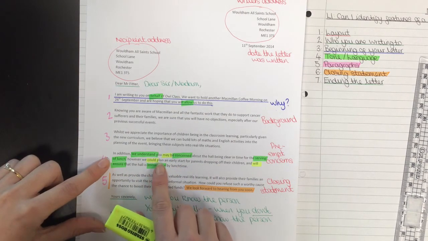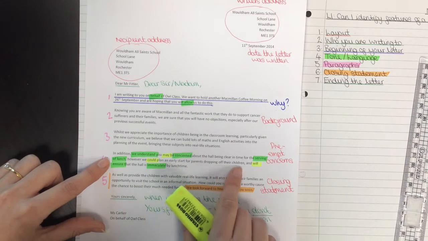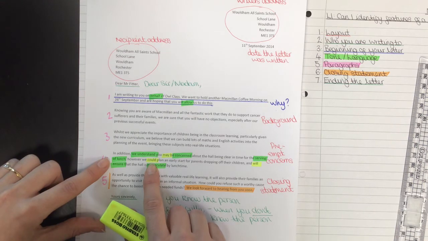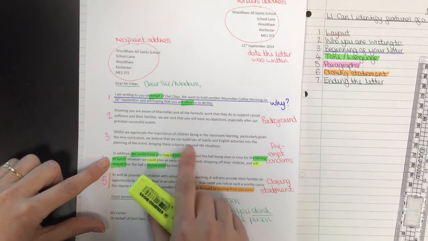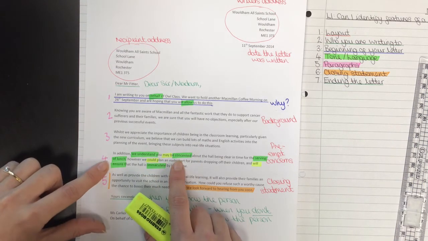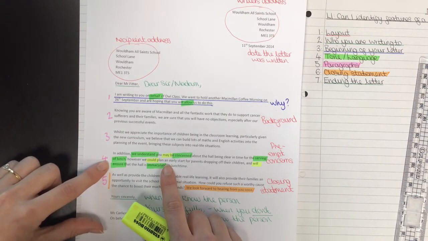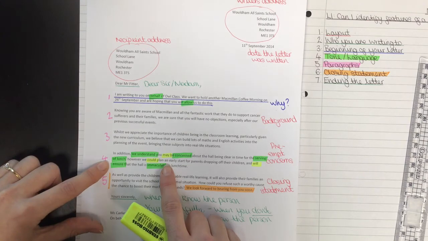However, we could plan an early start for parents dropping off their children. So could, again, has been used here to suggest a solution to Mr. Fitter's concern. It's always a good idea to come with a solution to a problem that the person reading your letter might have. If you're trying to persuade them of something, if you can bring them a solution to what might be a problem, you might be more likely to get them to agree with you.